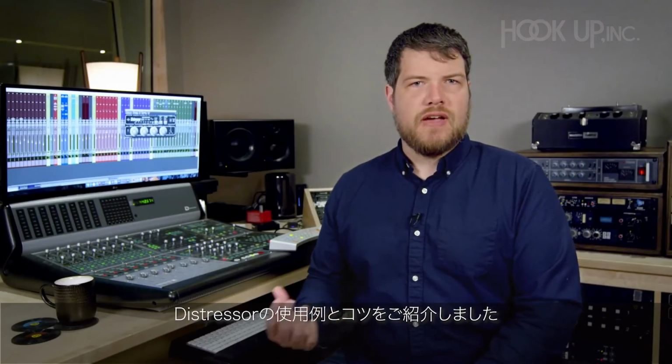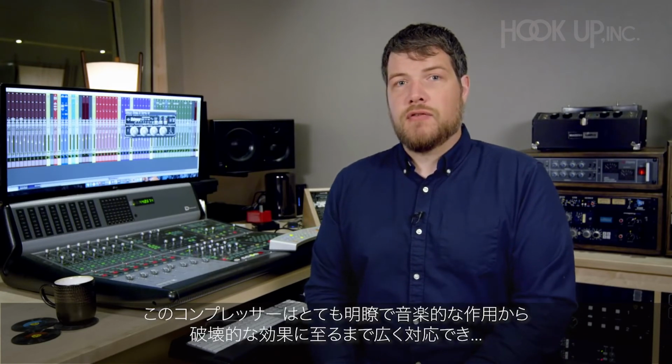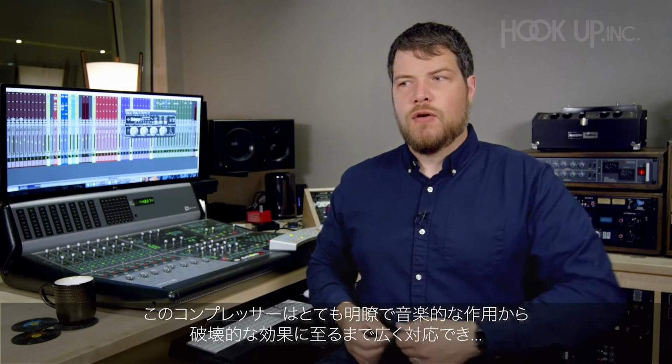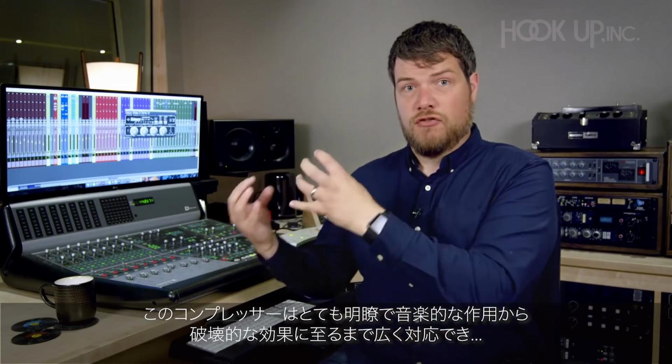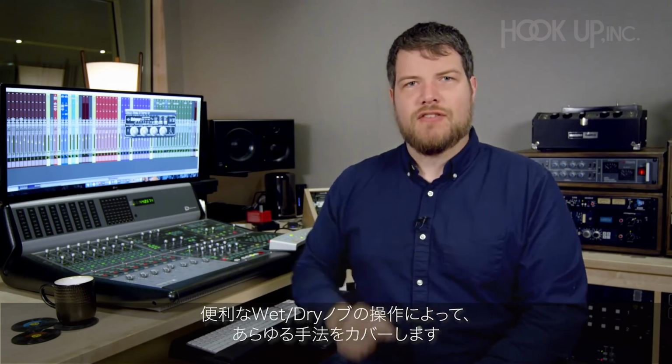So that's a couple of examples of how I like to use the Empirical Labs Distressor plugin. Now, as you heard, this compressor goes all the way from very transparent, very musical sounding compression to complete and utter annihilation, destruction, and everything in between, with the added benefit of a wet-dry knob.